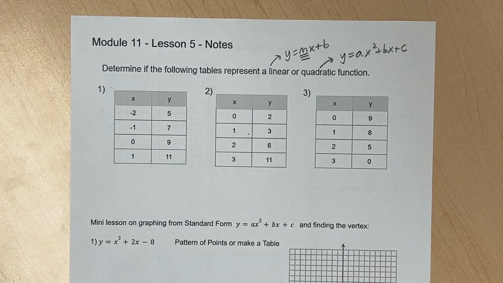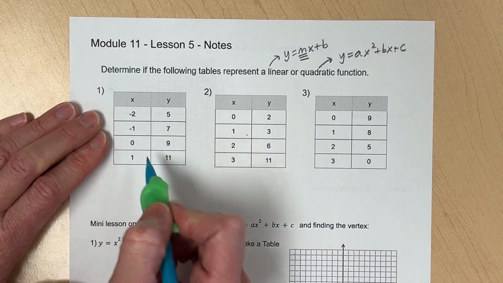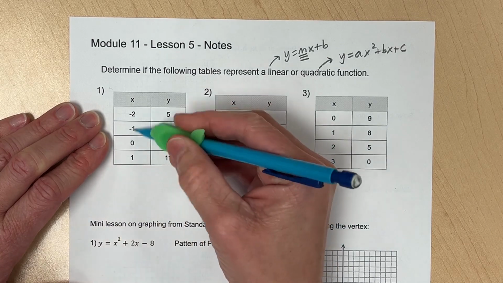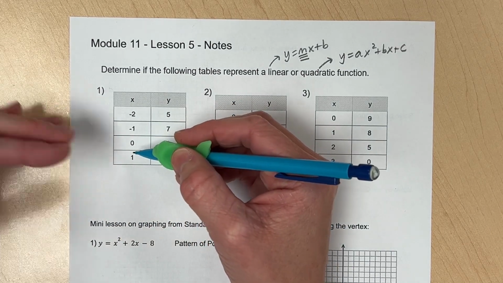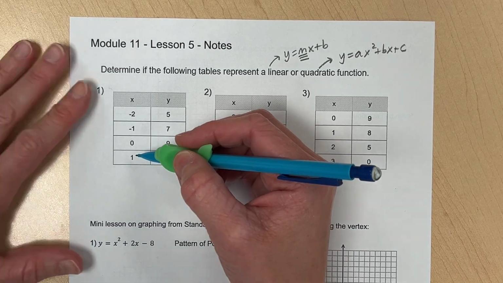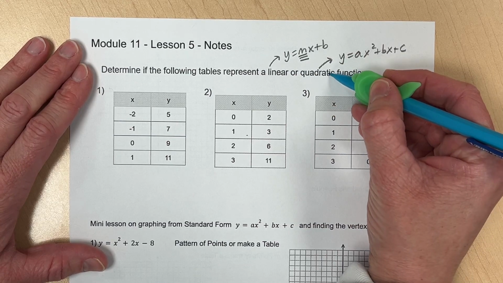So for the first picture here, look at our x values, how they go from -2, -1, 0, 1. Because these go in order, I'm going to track, is it the first difference that is the same, or the second difference that is the same? And I'll show you what that means. So first difference is linear, second difference is quadratic.